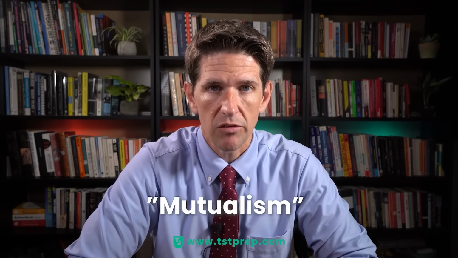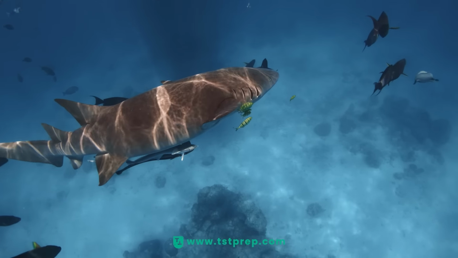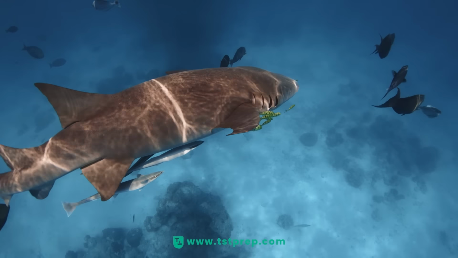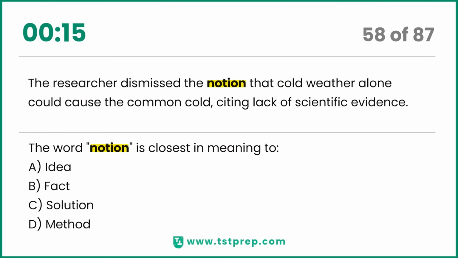There's even a phenomenon called mutualism, which is when two species help each other in some way. I don't know an example off the top of my head, but for example, a smaller fish will latch onto a shark, and the shark will let the fish stay there because the fish helps the shark in some way. That's mutualism. Helps each other out. Reciprocal. Next one.